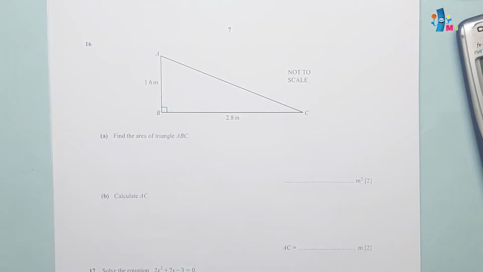Now question number 16, find the area of the triangle ABC.